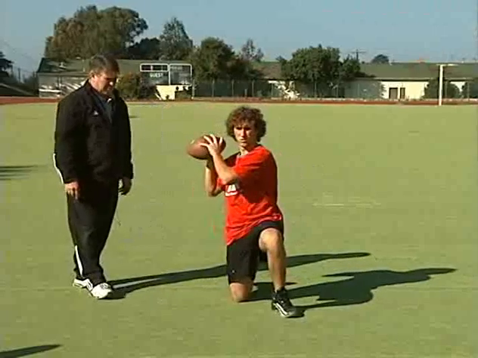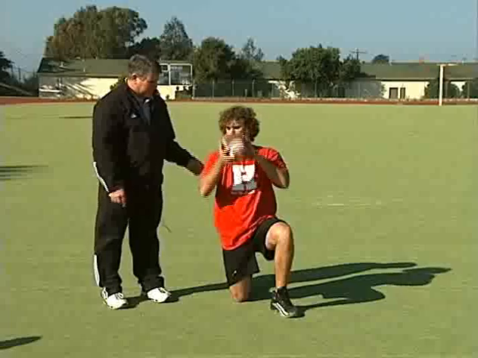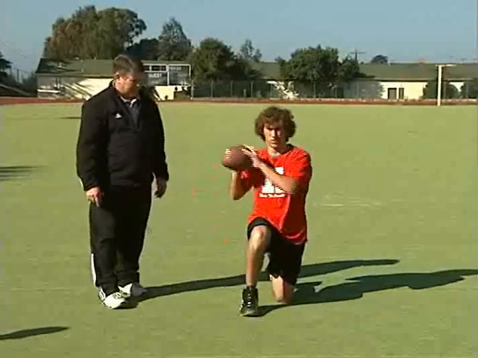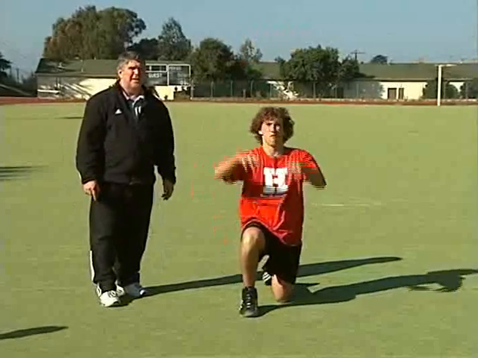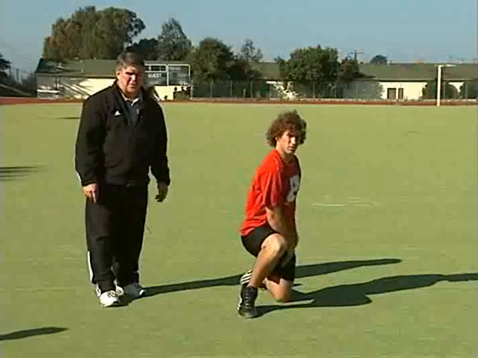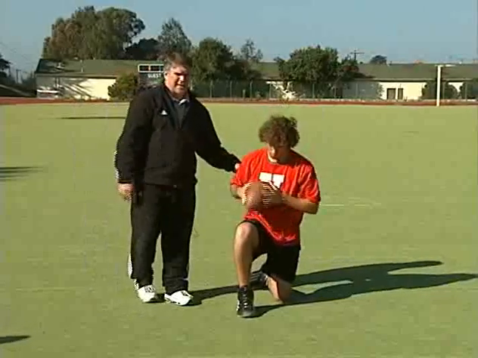Okay, Carson, one more time. Okay. Now one more time with the throwing knee up and the non-throwing knee down. Okay. Now what this emphasizes is hip rotation. So now we're going to get good hip rotation into the football. Okay. Hold the ball in the ready position and go ahead and finish down across the body. Good job. Okay. All right, let's stand up.